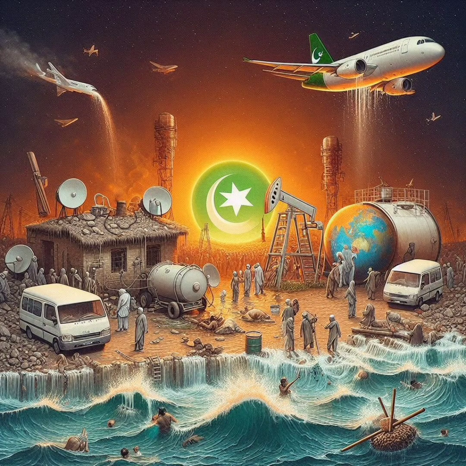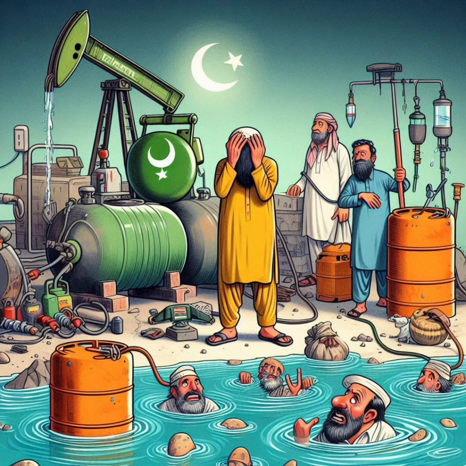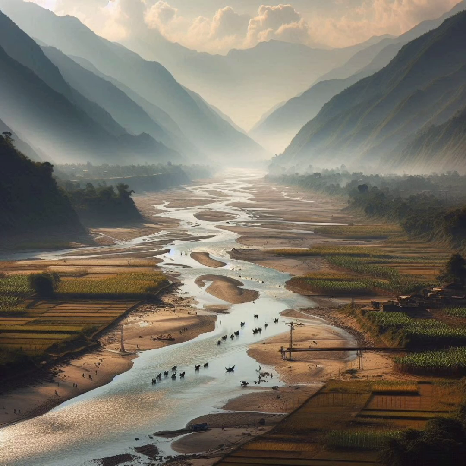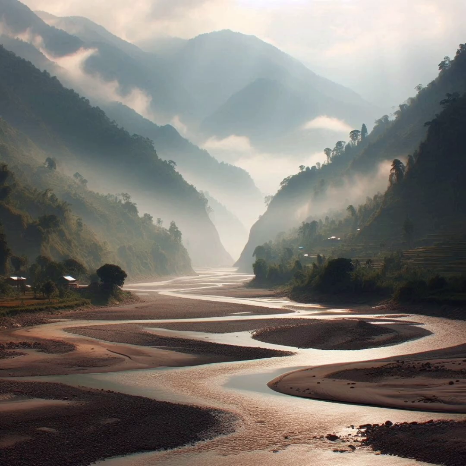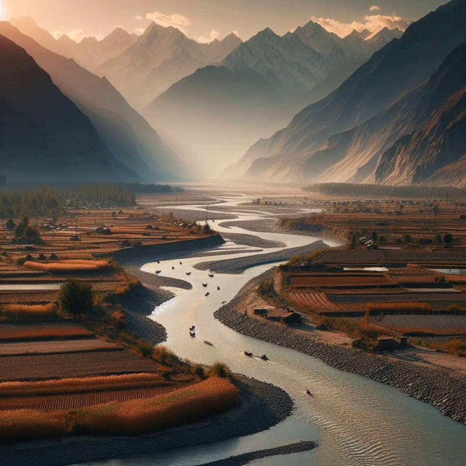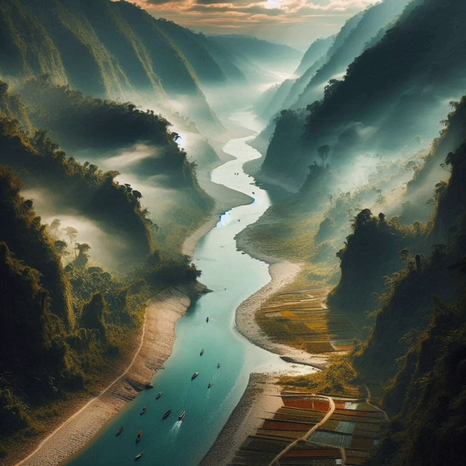Water crisis in Pakistan, a critical overview. Pakistan is facing a severe water crisis that threatens its agriculture, economy, and the lives of millions. With a rapidly growing population, poor water management, climate change, and outdated infrastructure, the country is moving closer to becoming a water-scarce nation. Key causes of the water crisis in Pakistan.